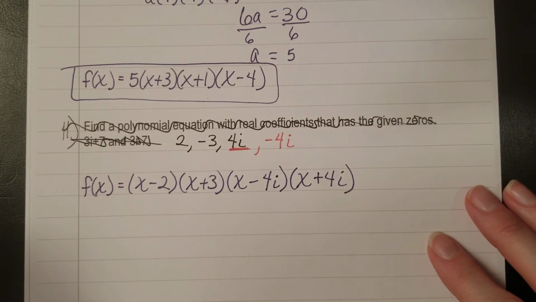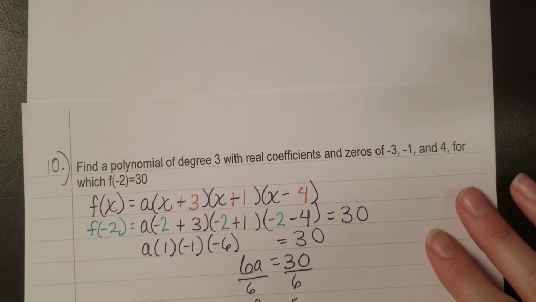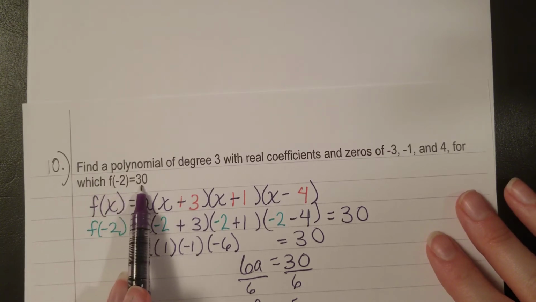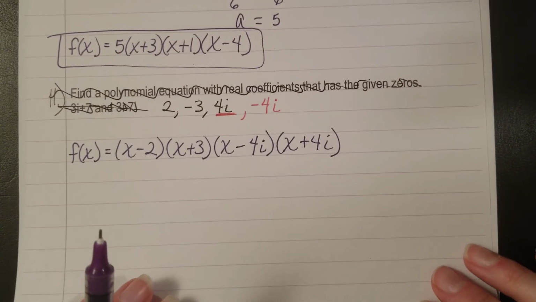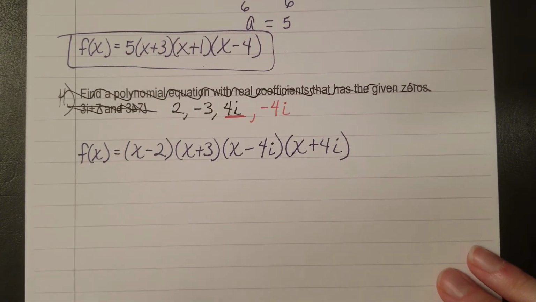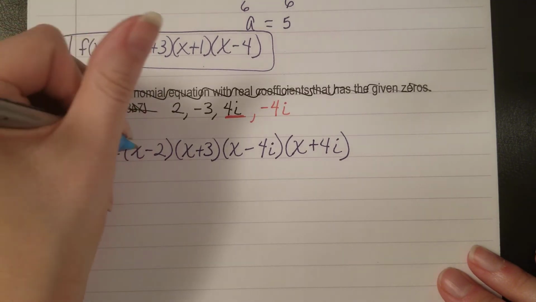All right, so let's see. Now it doesn't give me a thing like the last one did where it said f of something is something. So we don't even have to worry about that. It just says find a polynomial. So we can just assume the leading coefficient is 1 and that's fine. All right, so let's go ahead and FOIL this part.